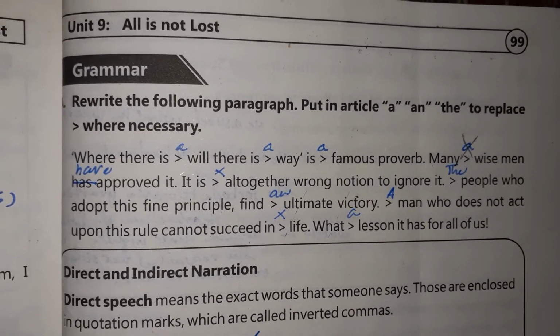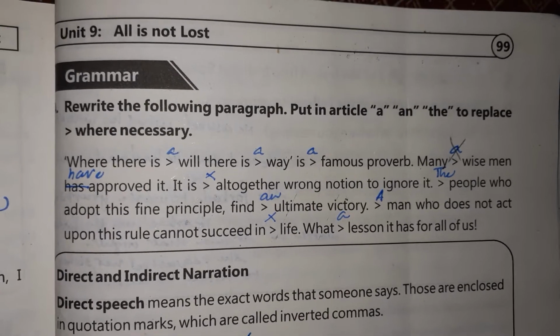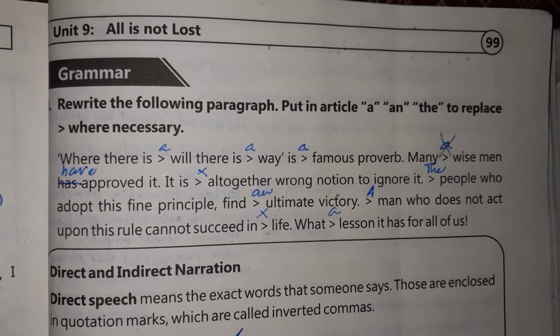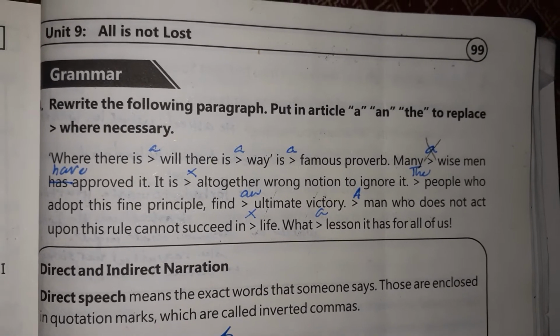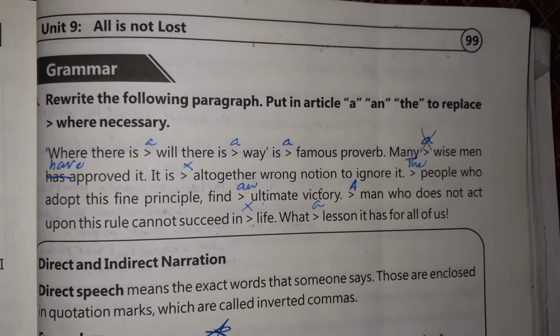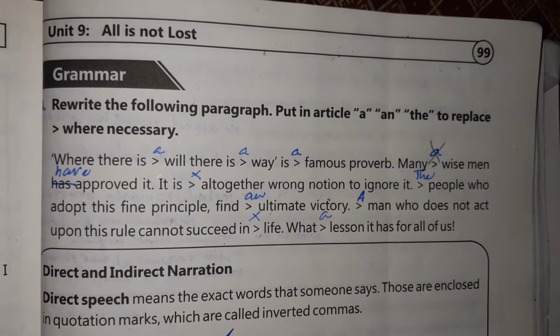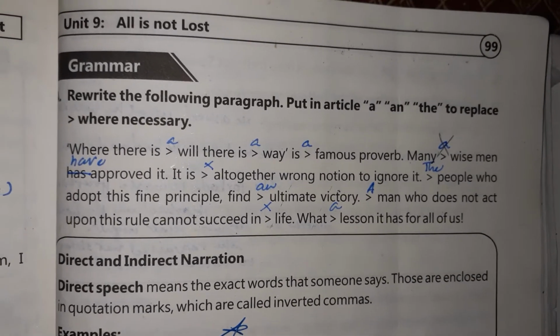Do you remember what the articles are? There are three articles: a, an, and the, and they are of two types: definite article and indefinite article. The is the definite article, and a and an are the indefinite articles. Okay, let's start the exercise.